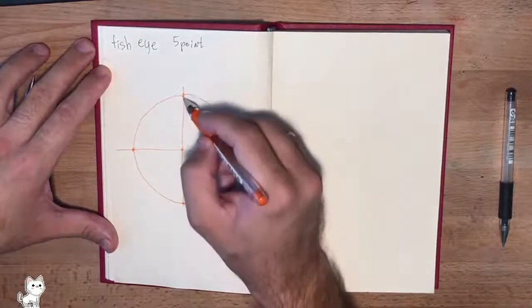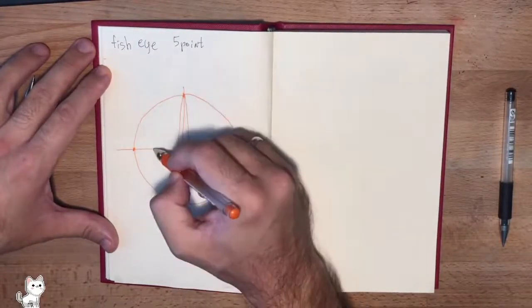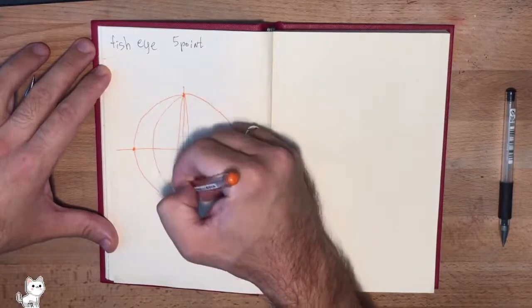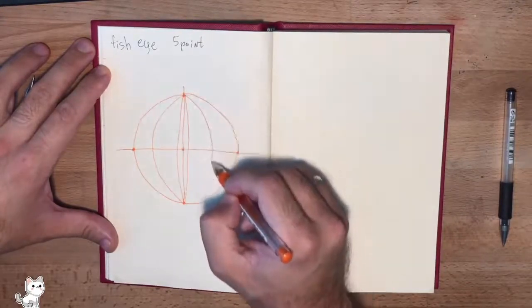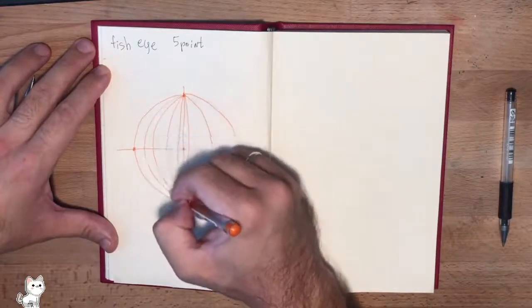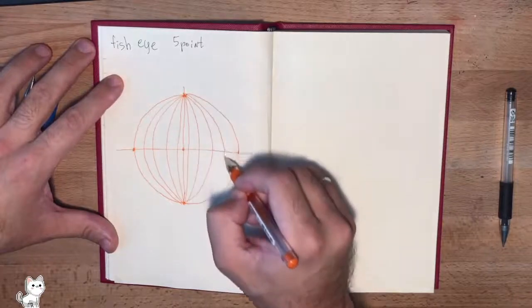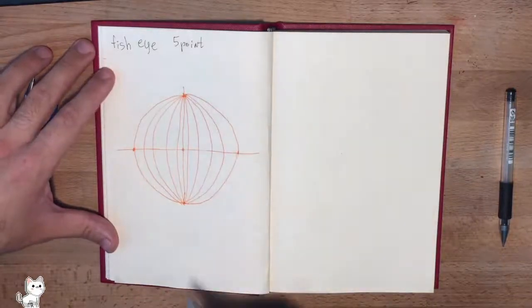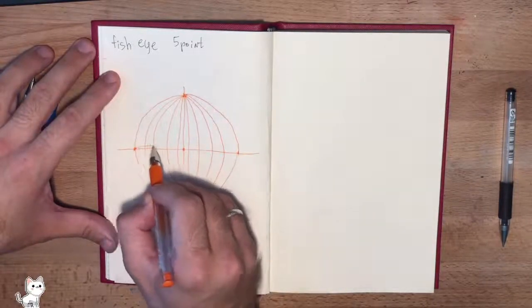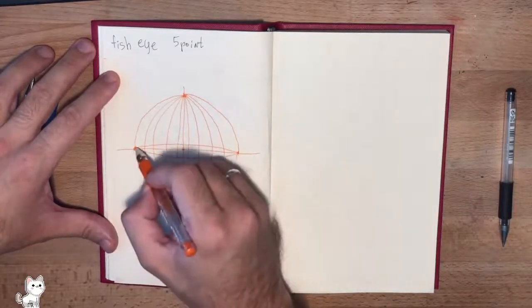And then we have this curvature for vertical lines. So it's a mix of vertical and horizontal curvilinear perspective, and this curvilinear for horizontal.